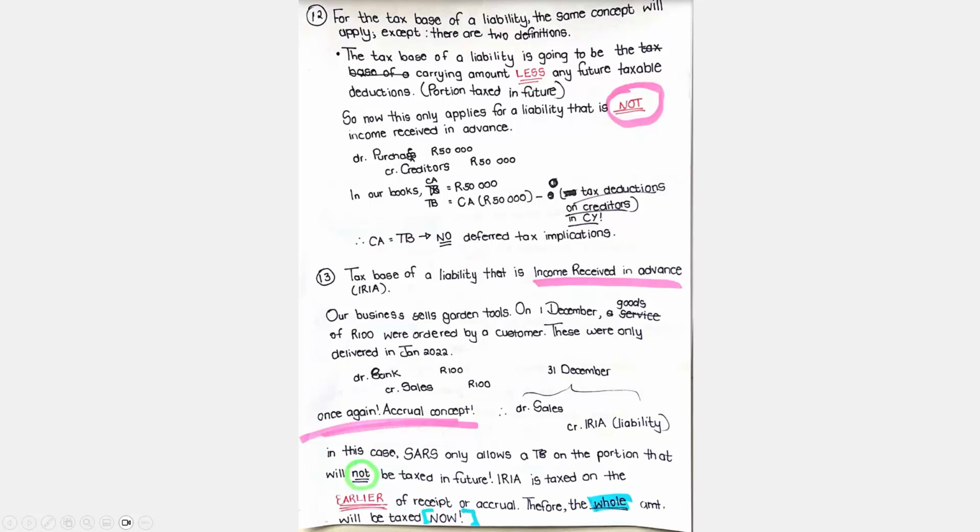The tax base of a liability. So the tax base of a liability is going to be defined as any carrying amount from an accounting perspective less any future taxable deductions. The tax base of an asset is defined as any future taxable deductions. So that's how I would remember it.